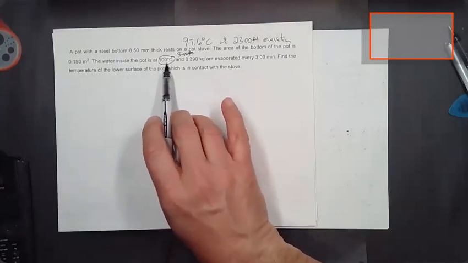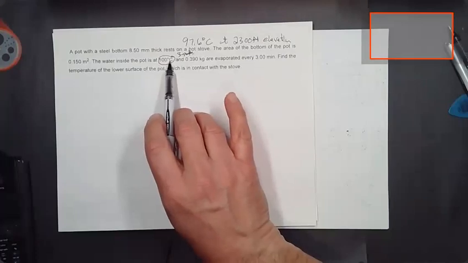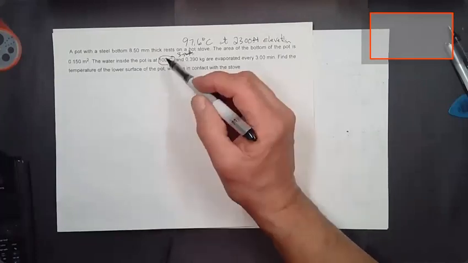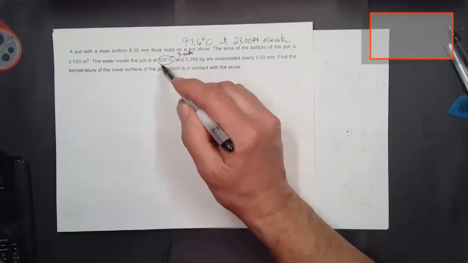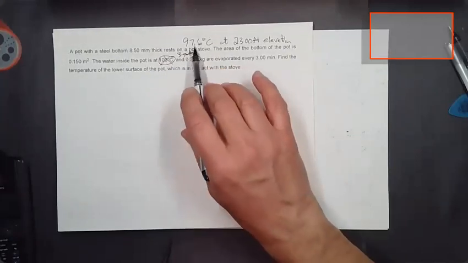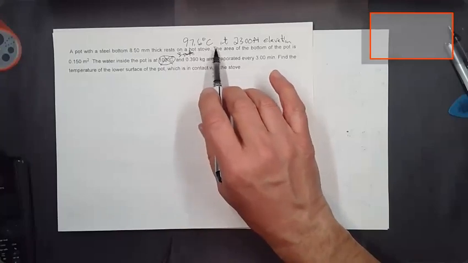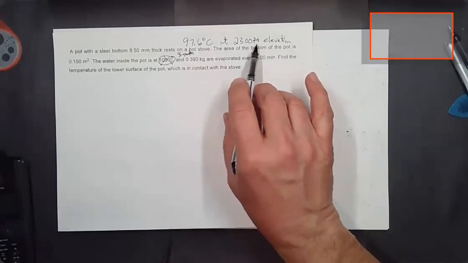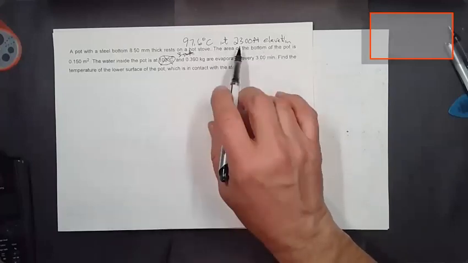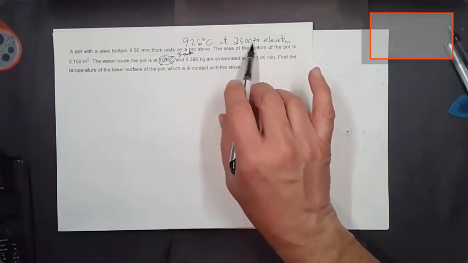And the water inside the pot is at 100 degrees Celsius. I decided to change this. That's only 1 sig fig. I decided to change it to 97.6 degrees Celsius, which is the boiling temperature of water at 2,300 feet of elevation, which is the elevation of my house approximately.